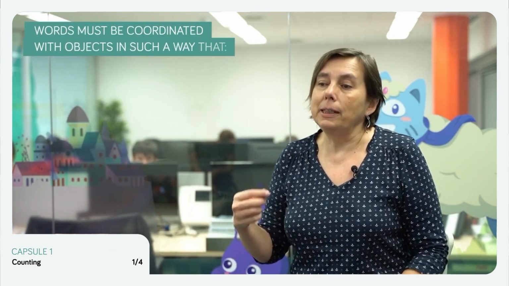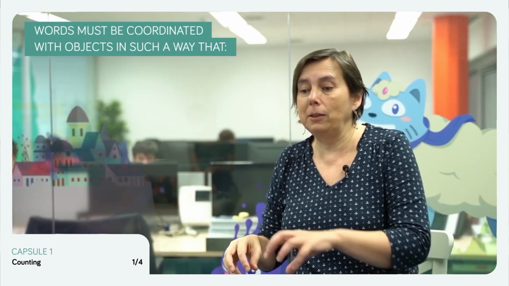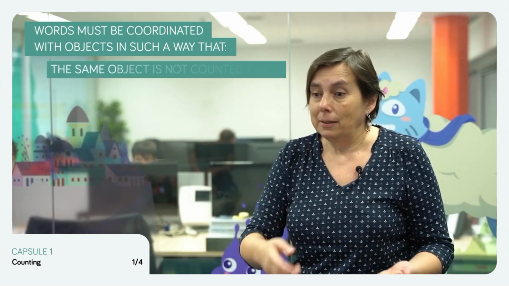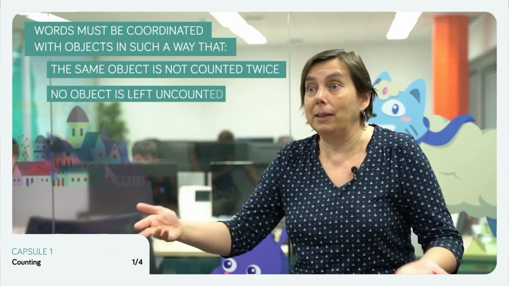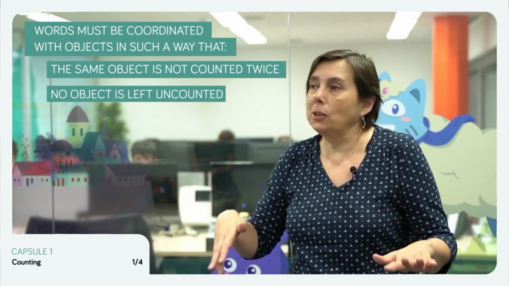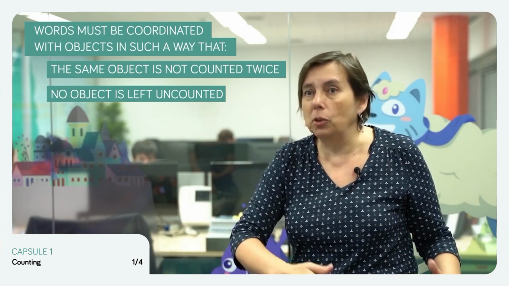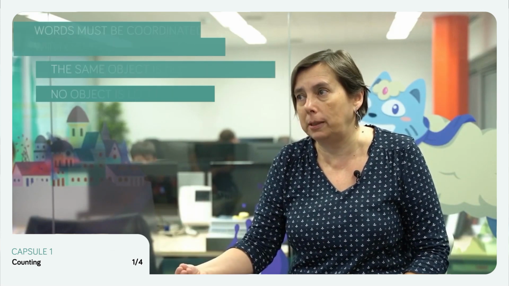The child must coordinate the recital with the objects, and will have to do so without repeating any of the objects that have been counted or omitting any. This is why we also practice, after having done some rote counting, some specific skills applicable to resultative counting.